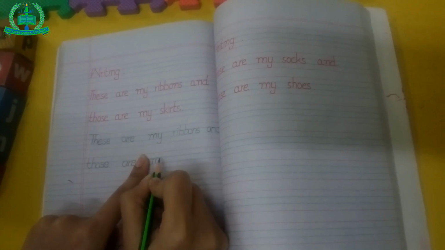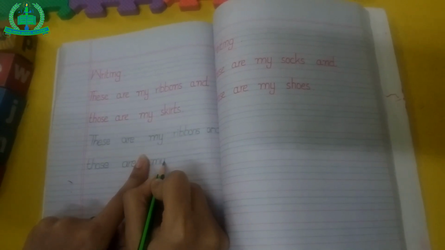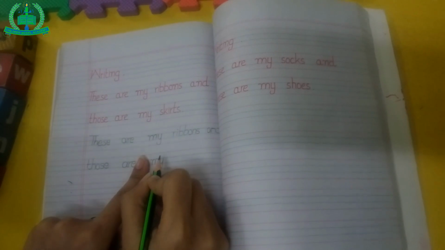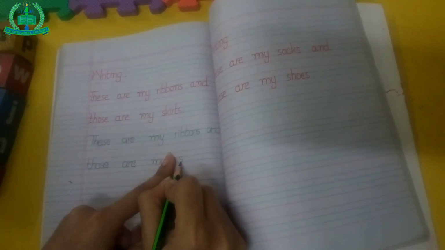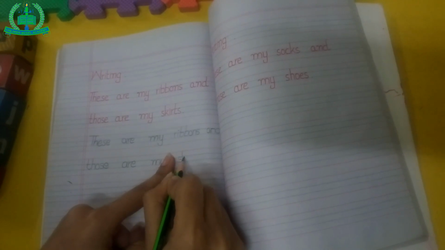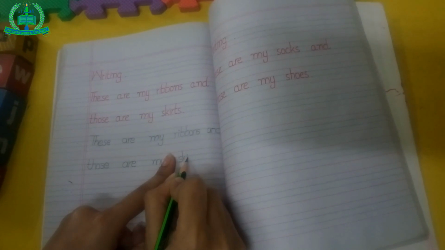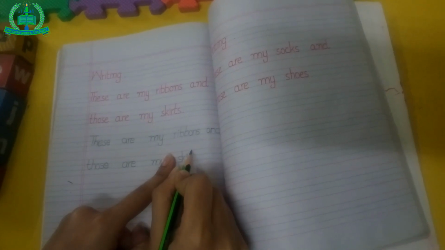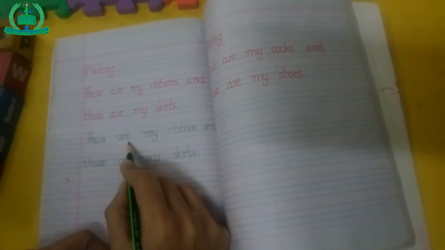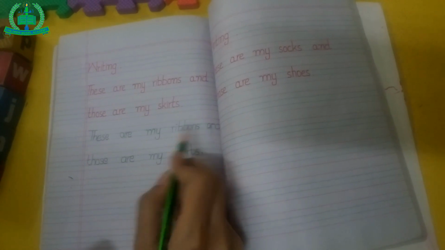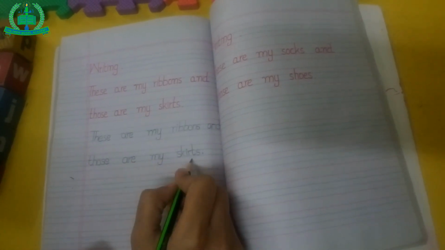M Y. My. One finger distance. Skirts. S K I R T S. Full stop. These are my ribbons and those are my skirts.